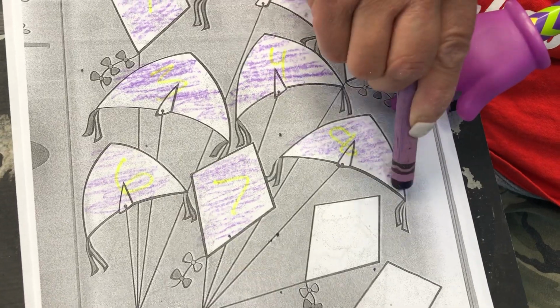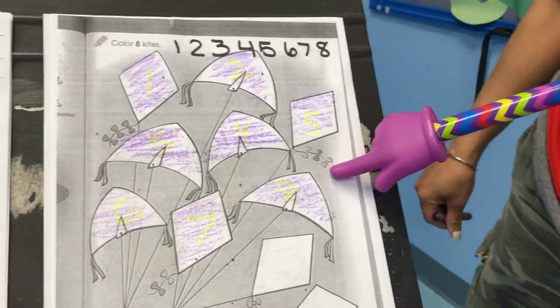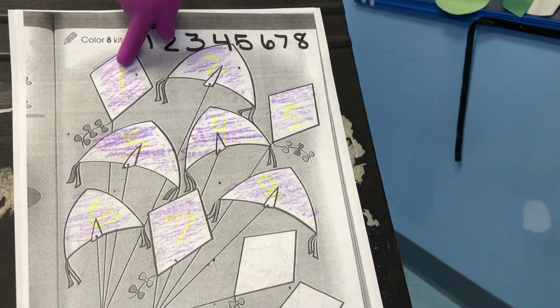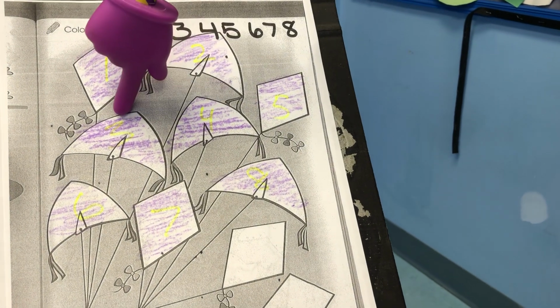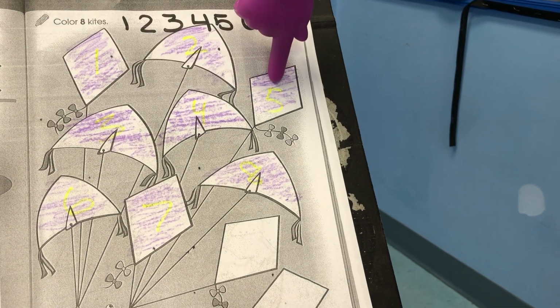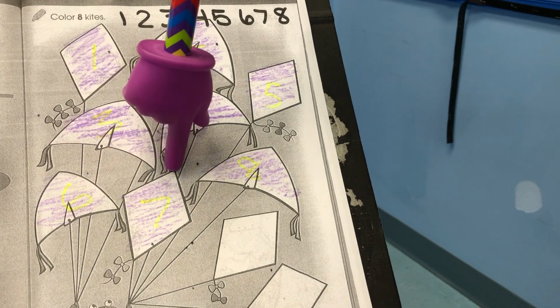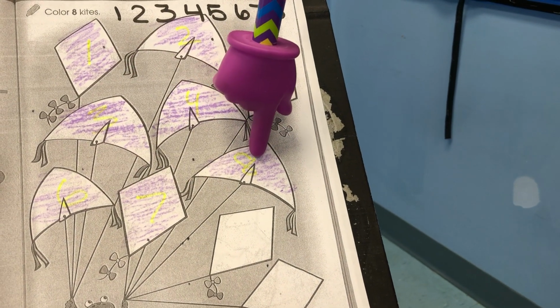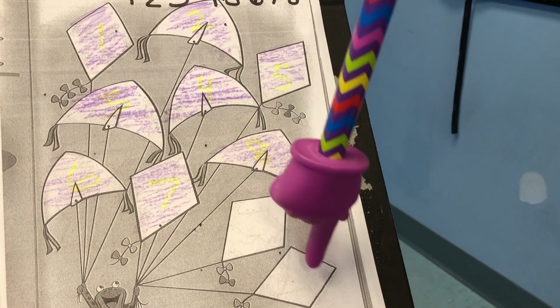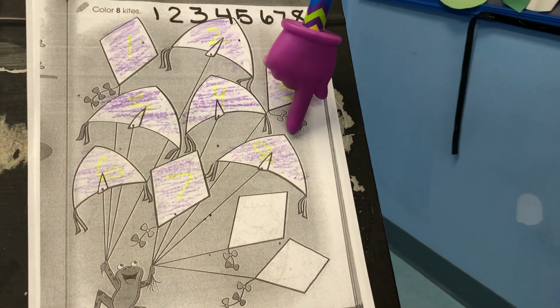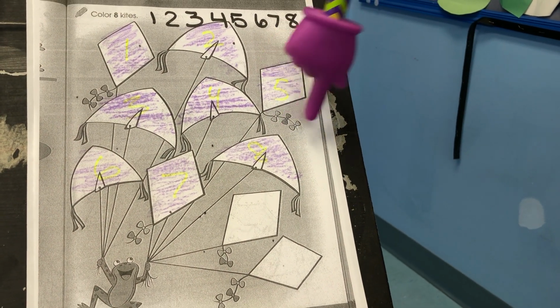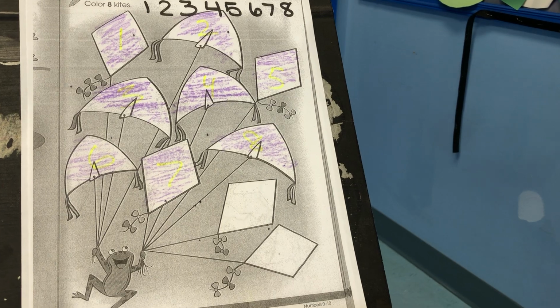Let's check. Did you color 8 kites? We must count. 1, 2, 3, 4, 5, 6, 7, 8. We are not counting these 2 because we only had to color 8. Great job. Let's go to the next page.